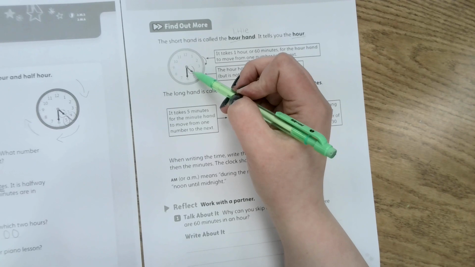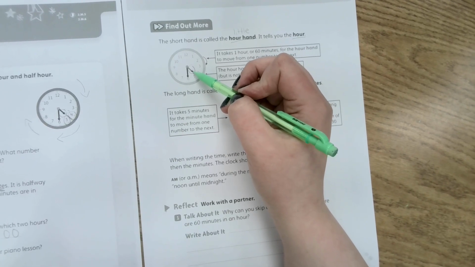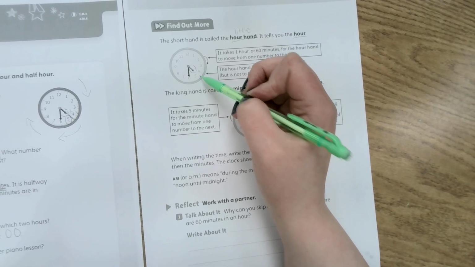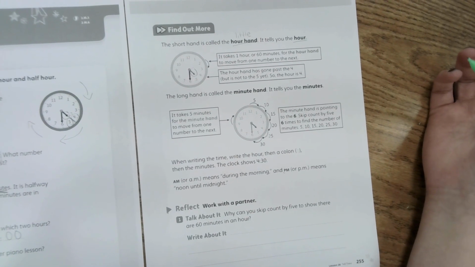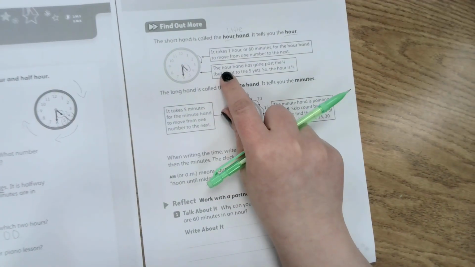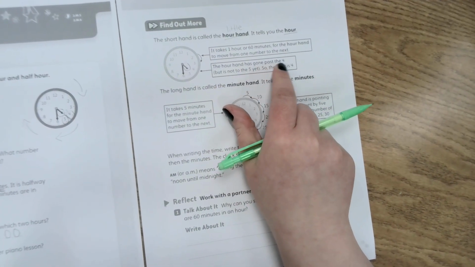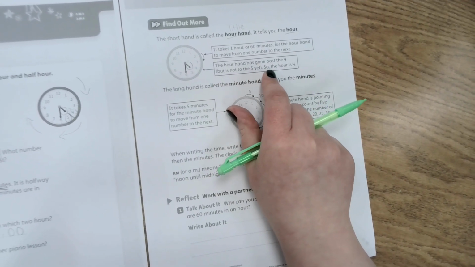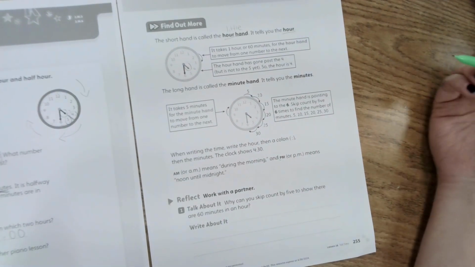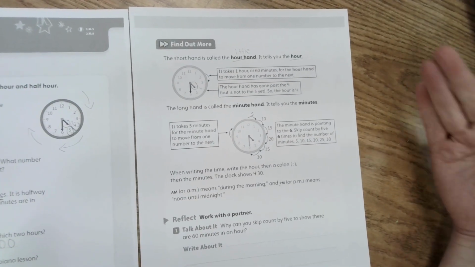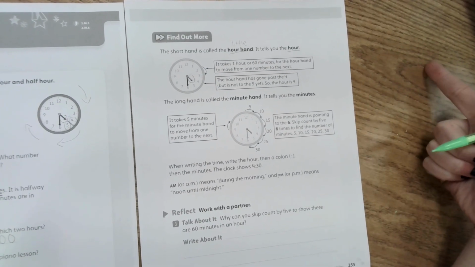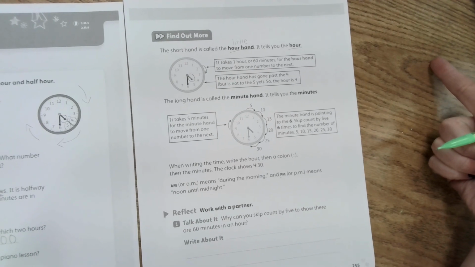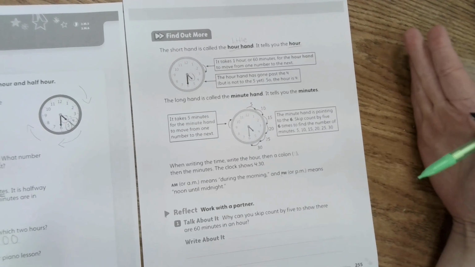So it takes a whole hour for this little guy to go from 4 to 5. So if it's in the middle, it hasn't gone all the way around yet. So it's not on the 5 yet. The hour hand has gone past the 4, but is not to the 5 yet. So the hour is 4. Yep. If it's in between the little number and the big number, it's always going to go back to the little number. You cannot say it's the next number until it's on that number.